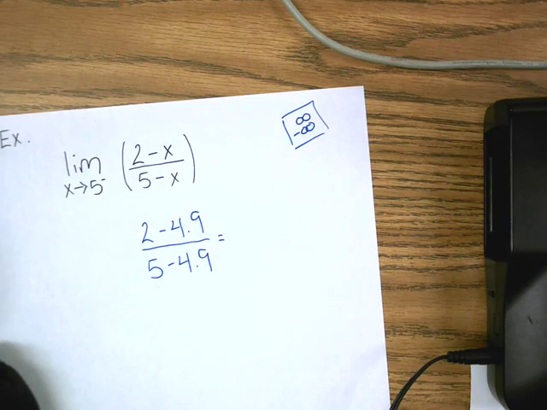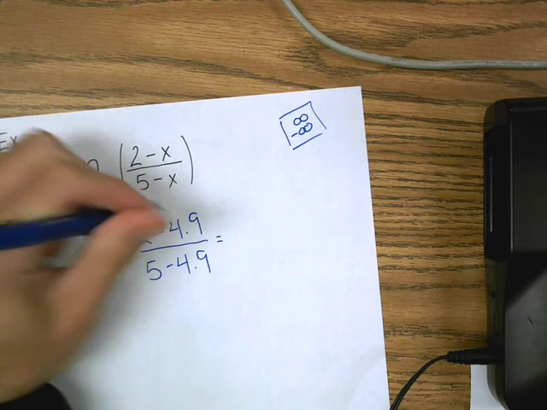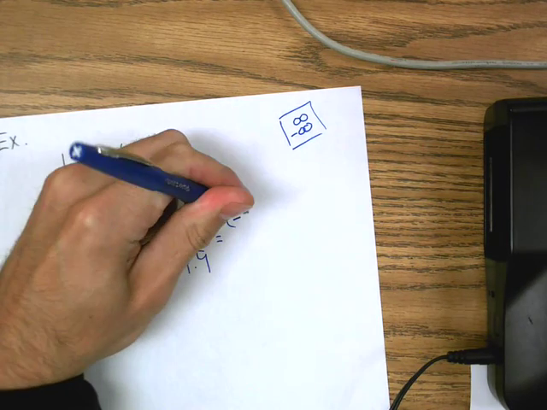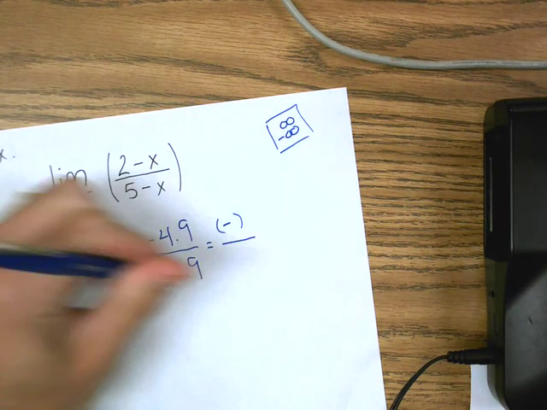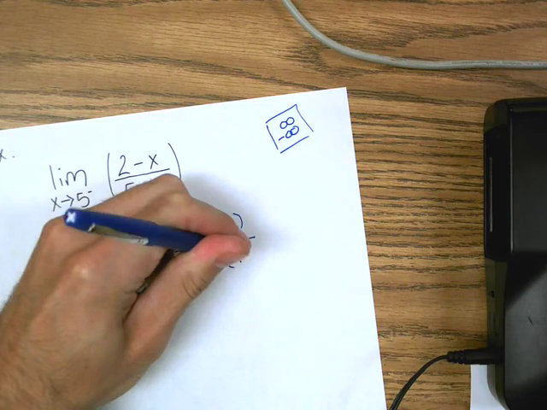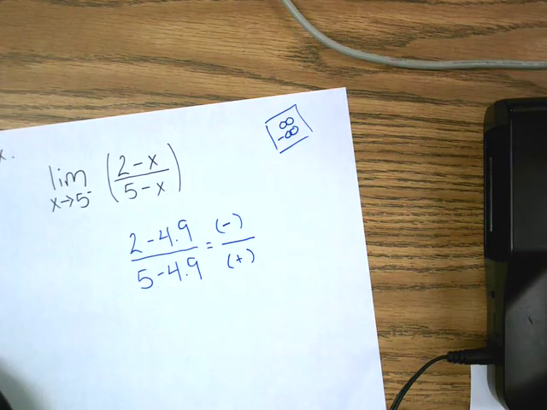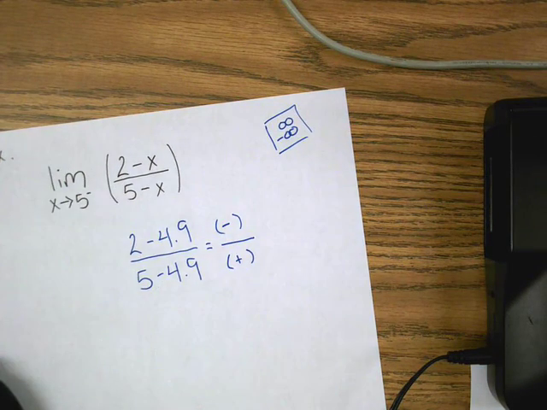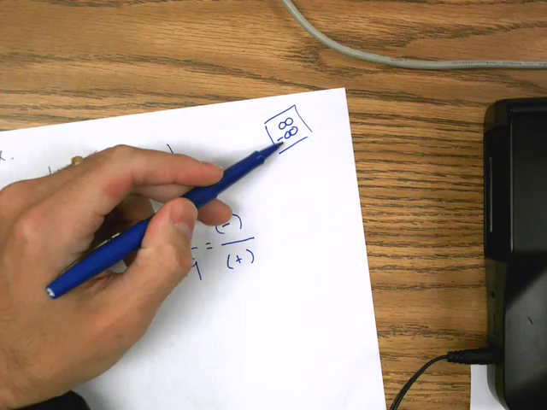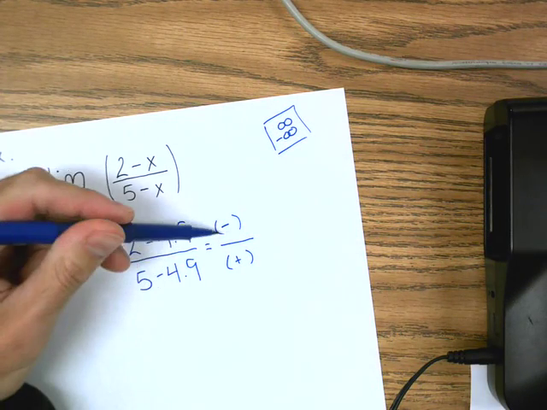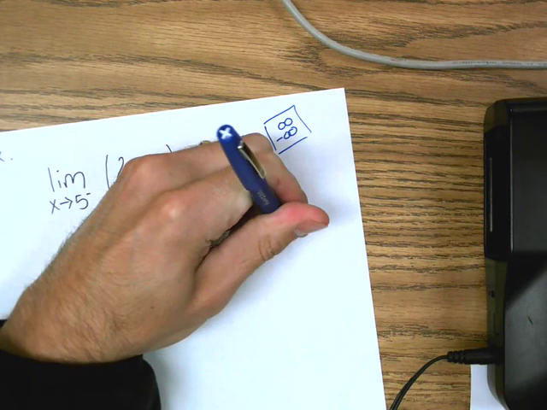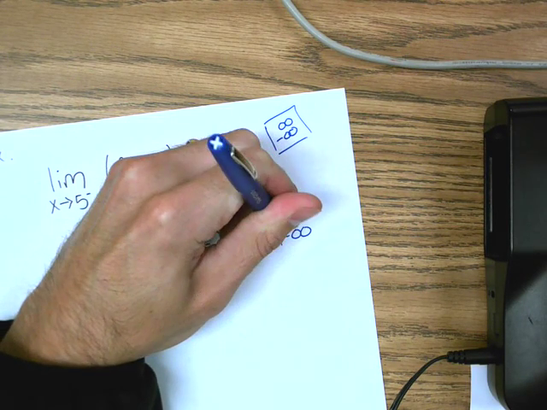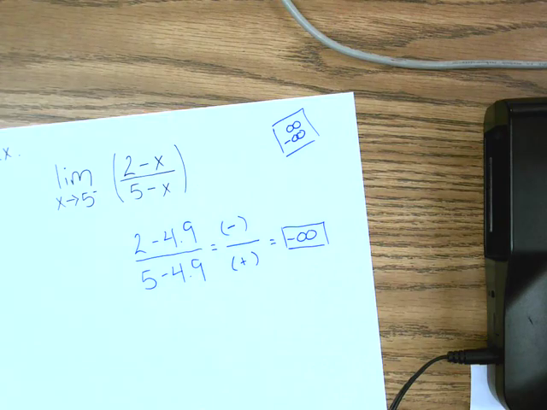You just need to know that if you subtract 2 minus 4.9, you're going to get a negative answer on top. And if you subtract 5 minus 4.9, you will get a positive answer on the bottom. Okay? So in that case, if we're either looking at positive infinity or negative infinity, we know that if we divide a negative by a positive, it's going to give us a negative. Therefore, this would be approaching negative infinity.